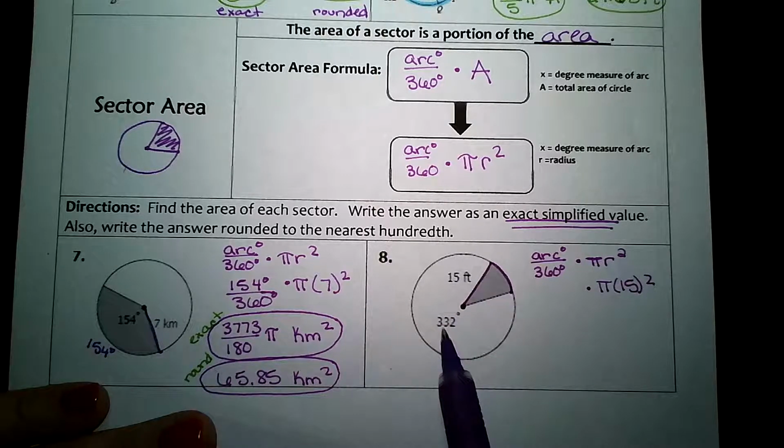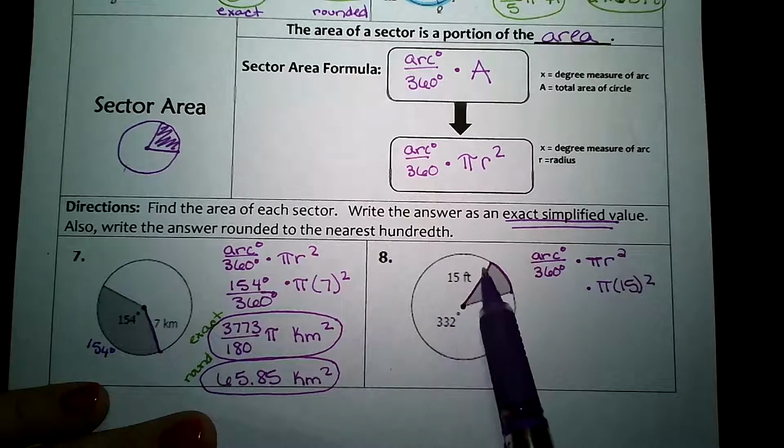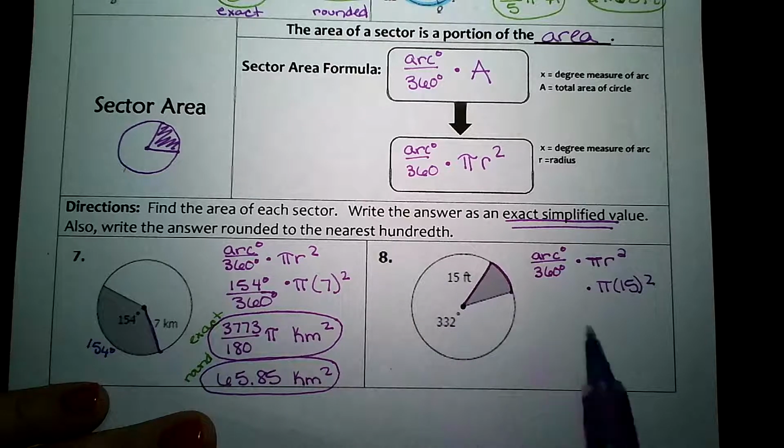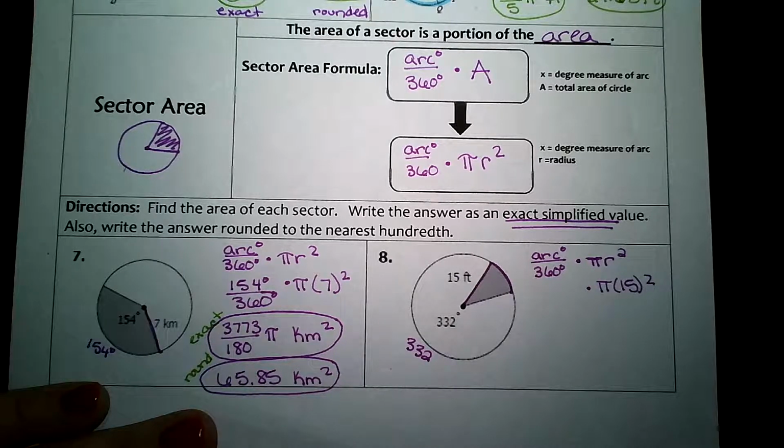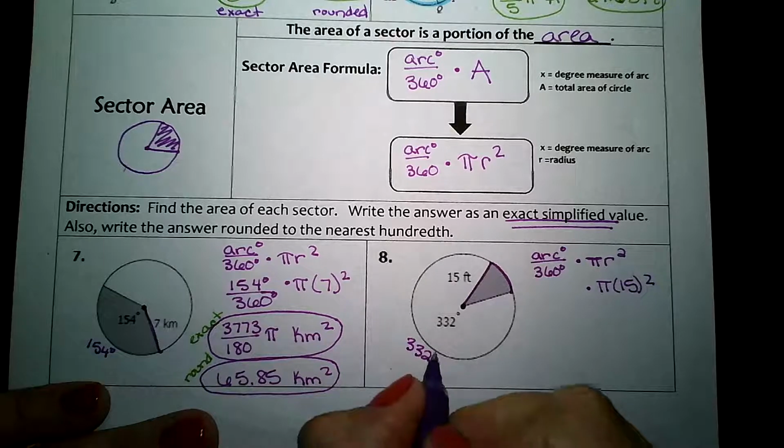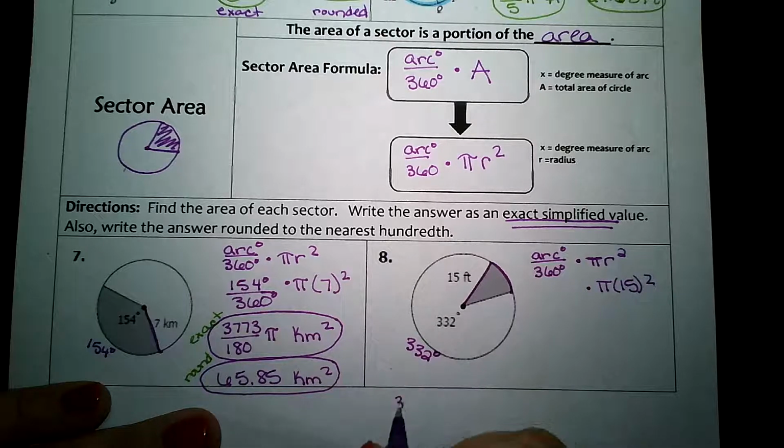What we've been given is a mega angle and major arc of 332 degrees. Well, remember, all the way around a circle is 360 degrees.